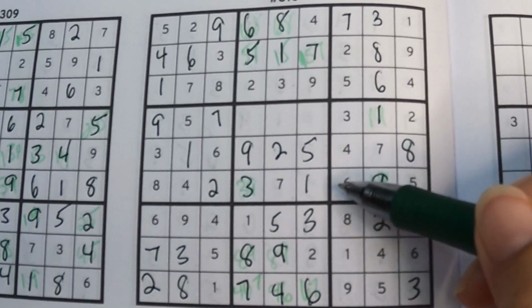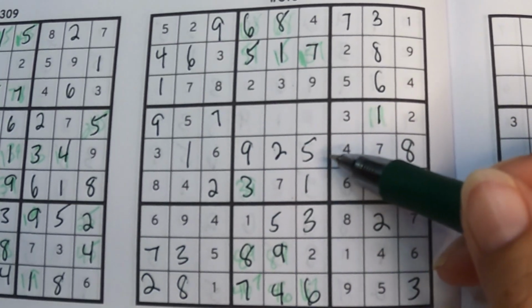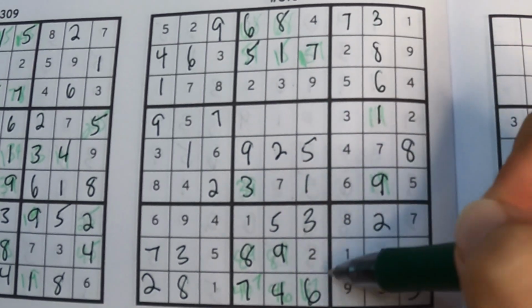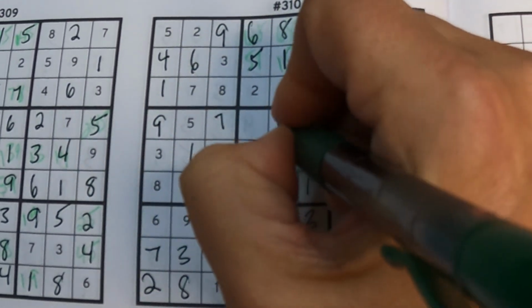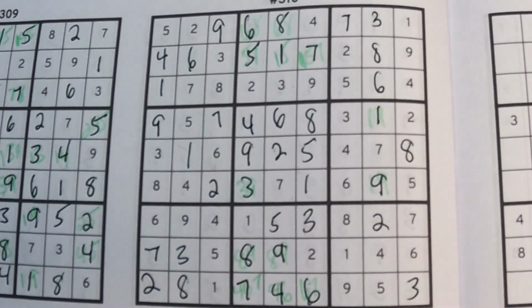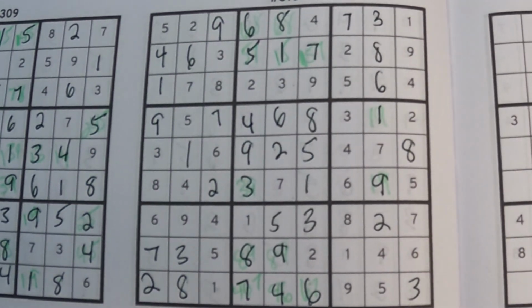For this box now, we're missing 4, 6, and 8. We've got 4 and 6 here, so this is our 8. 4 here, so 6 and 4. And there we have it for today's puzzle.